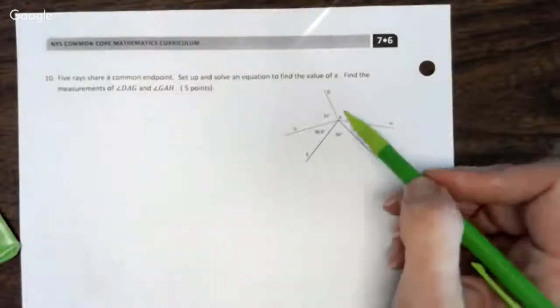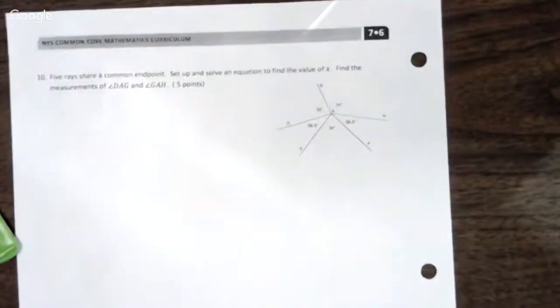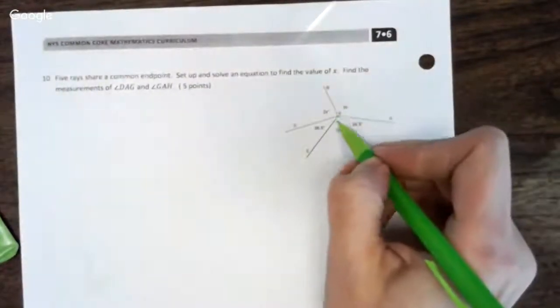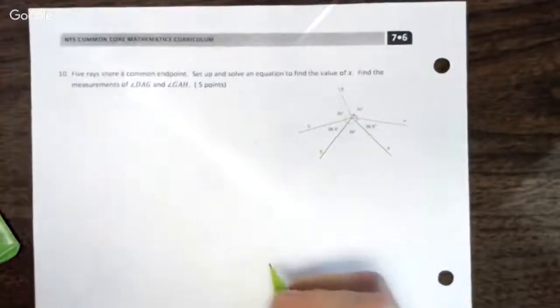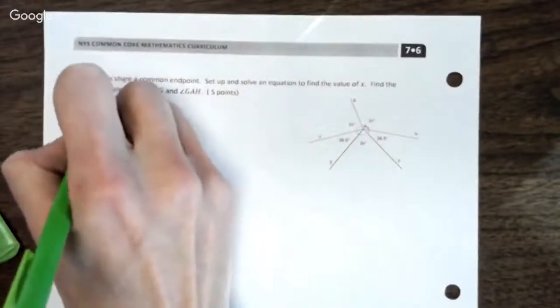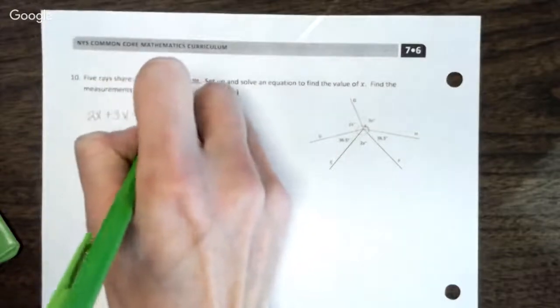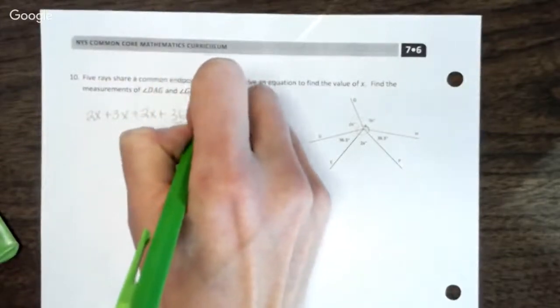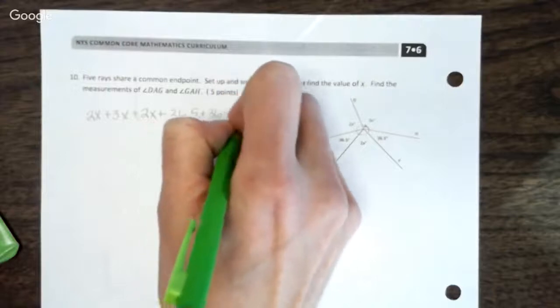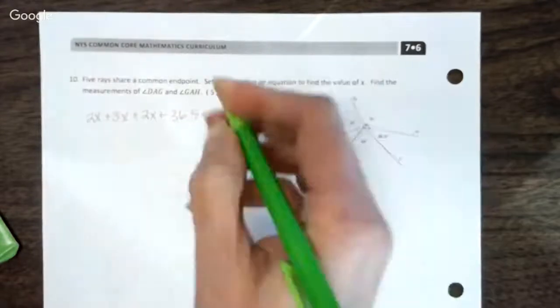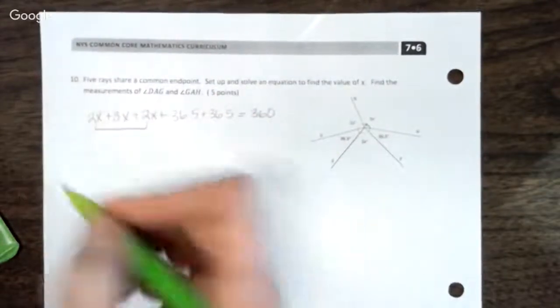All right, on the next page. This time I know all 5 of these angles. So all 5 of those angles form a complete circle, meaning they add up to 360. So I'm going to take all 5 of those, 2x, 3x, 2x, and then I have 36.5 and 36.5. Add up to 360. All right, so I'm going to combine these like terms.